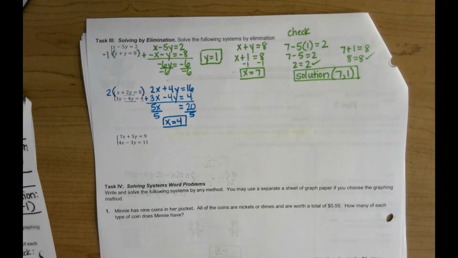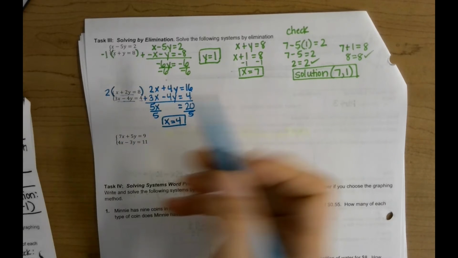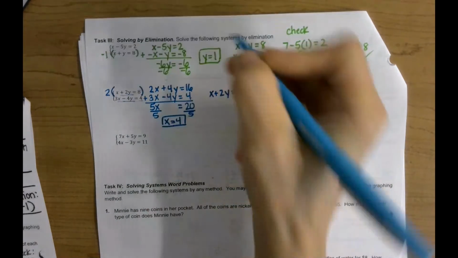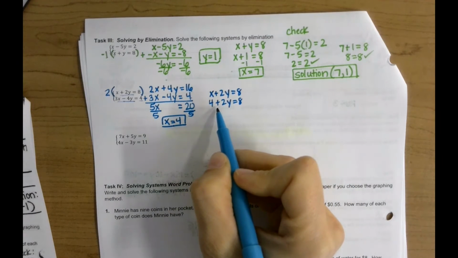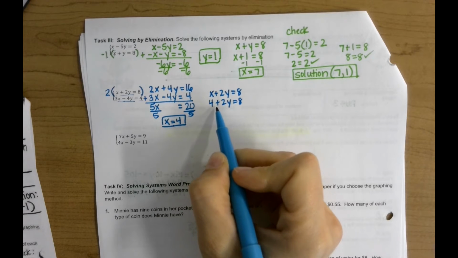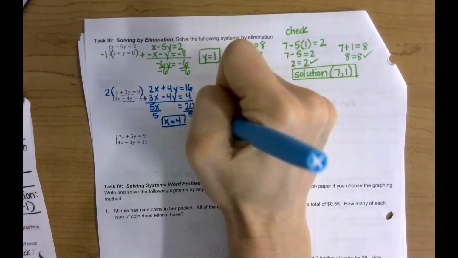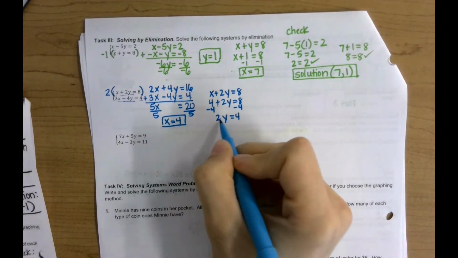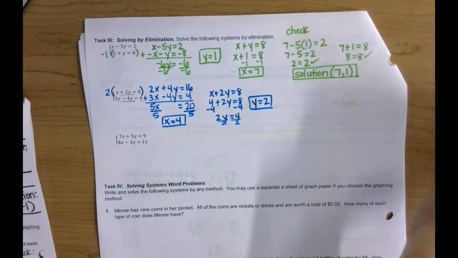Step 5, substitute the value for the variable into either equation from step 2. So I go back to my original equations. I feel like this first equation will be easier to solve. So x plus 2y equals 8. But I know x equals 4, so 4 plus 2y equals 8. Again, inverse operations, first look at what you're adding or subtracting to the side with the variables. So I'm going to do minus 4 to both sides. 2y equals 4. And then it's 2 times y, so the inverse would be divide by 2. Y equals 2.